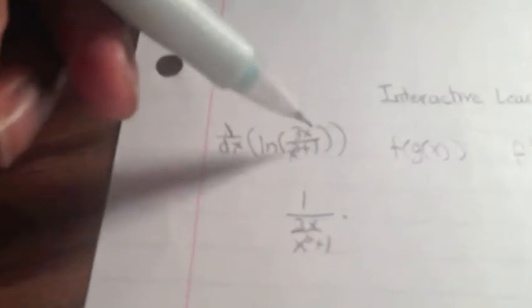So when we write this, we're going to write the derivative as 1 over 3x over x squared plus 1 times, now as you see, the g of x is actually a fraction, so we're gonna have to use the quotient rule. And the quotient rule I write over here is basically the derivative of the top function, which is 3x. So actually I'll write it in the same here.